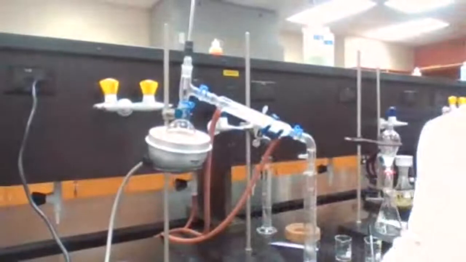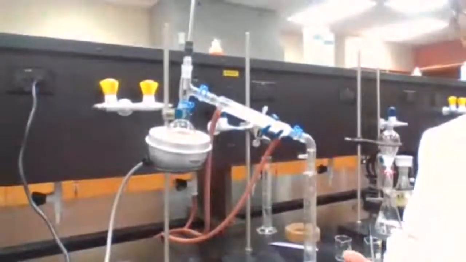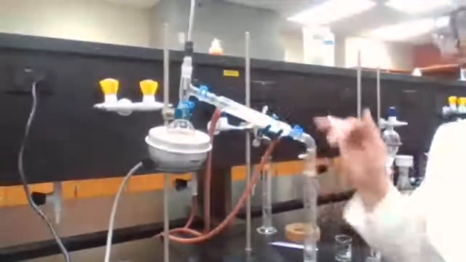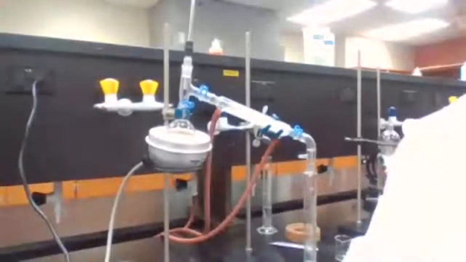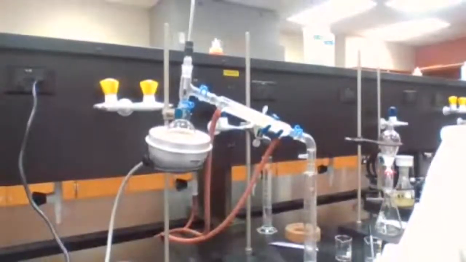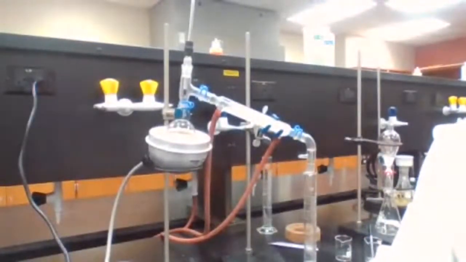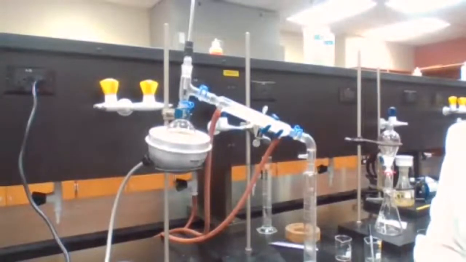I guess the connection was weak, so I had to reload it. I hope you can see now. So take a screenshot of the distillation setup. Okay, perfect.